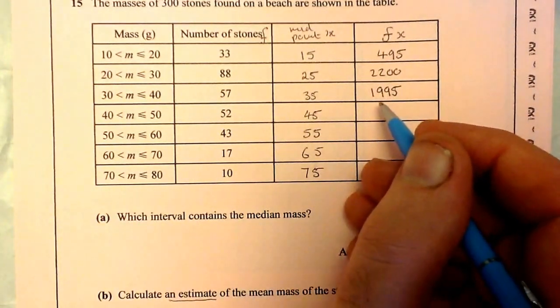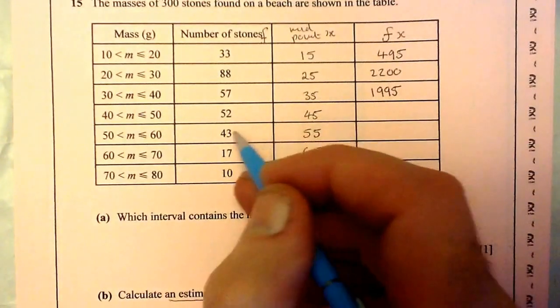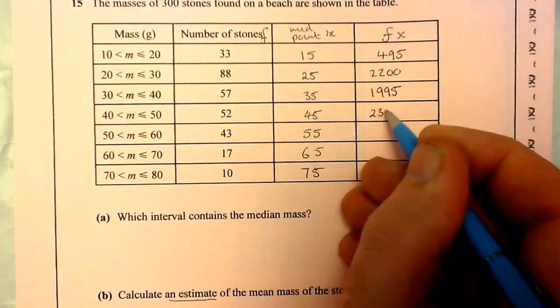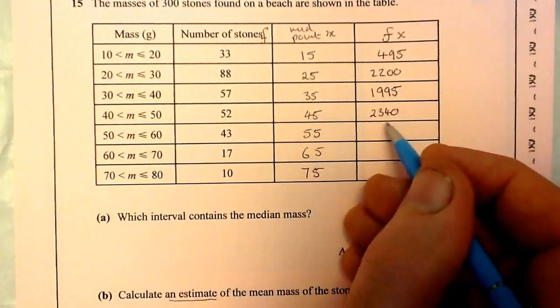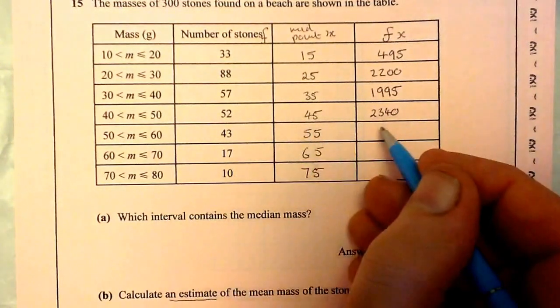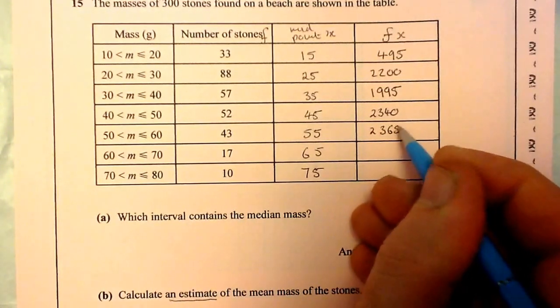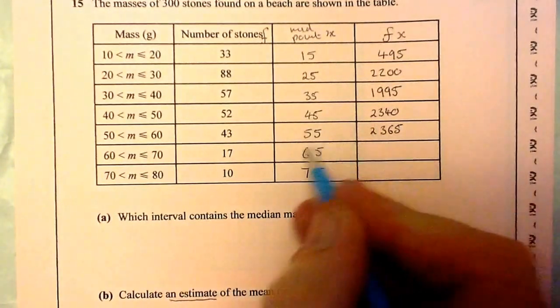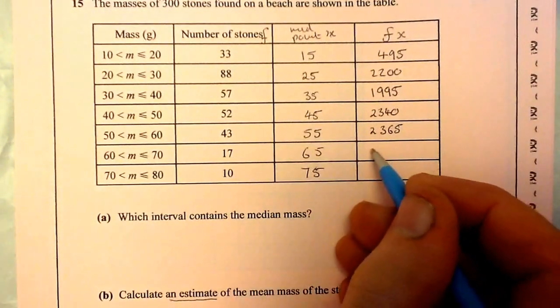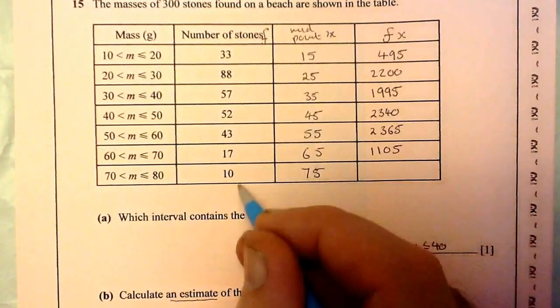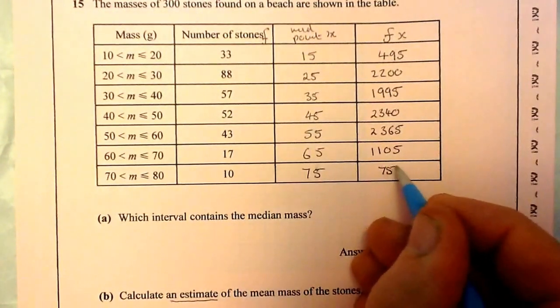Of course you're doing this in your calculator. 52 times 45, 2340. 43 times 55, 2365. 17 times 65, 1105, and then last but not least, 10 times 75 is 750.